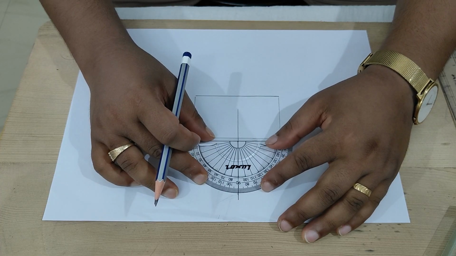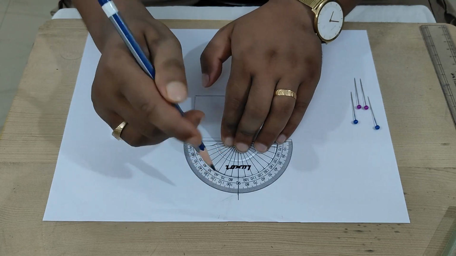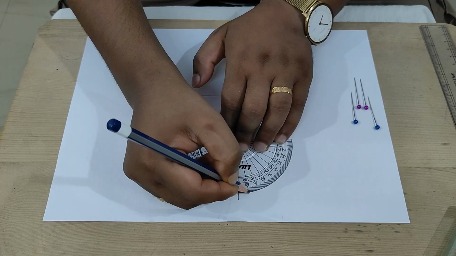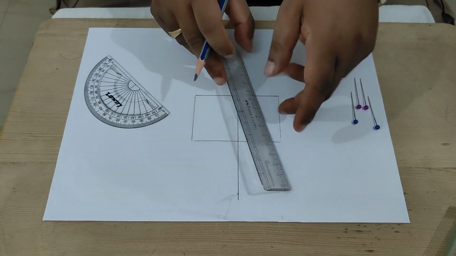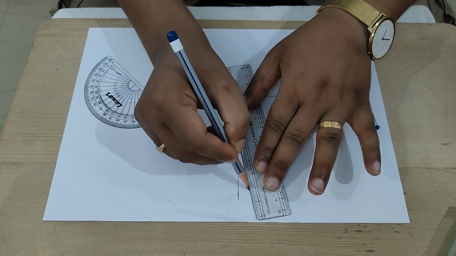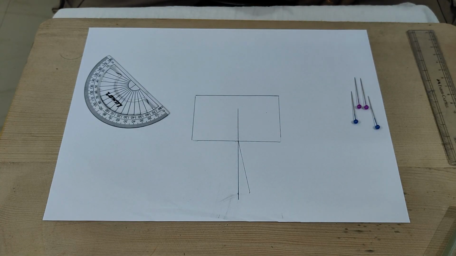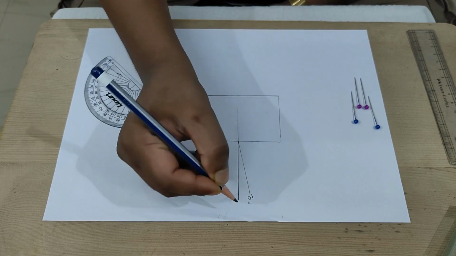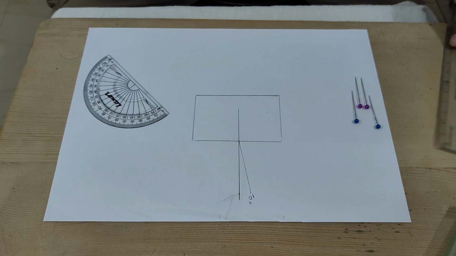Remember, the angle of incidence is measured always with respect to the normal. So if this is the normal, the 10-degree angle will be over here near the 80-degree mark. So this will be a 10-degree angle of incidence. This will be the incident ray that is at the 10 degree. So I'll write 10 degree over here. I'll not mark it here because it will become crowded.